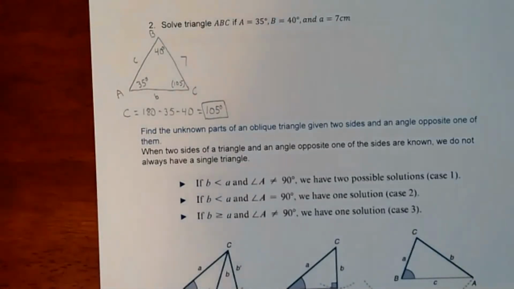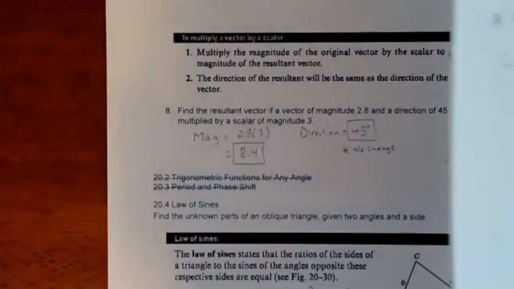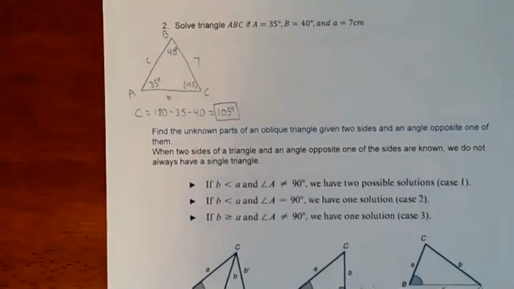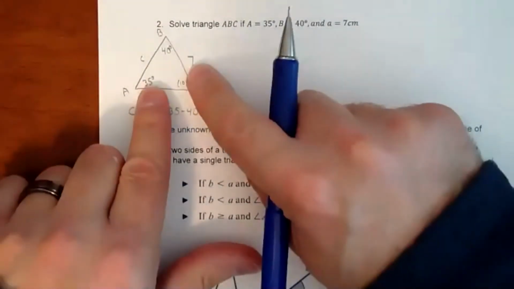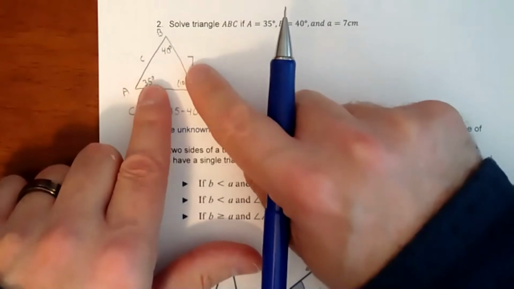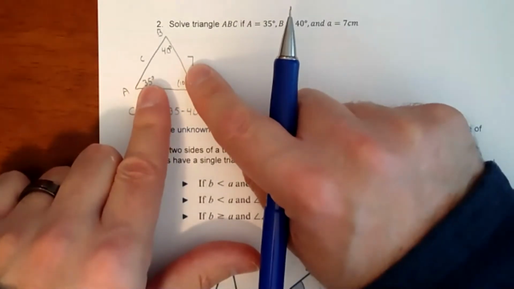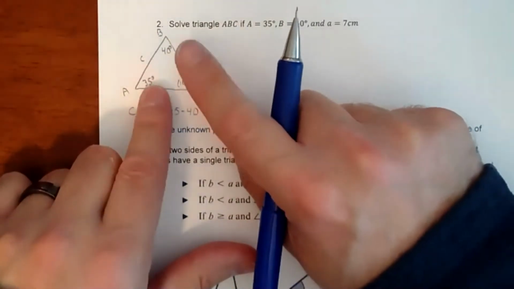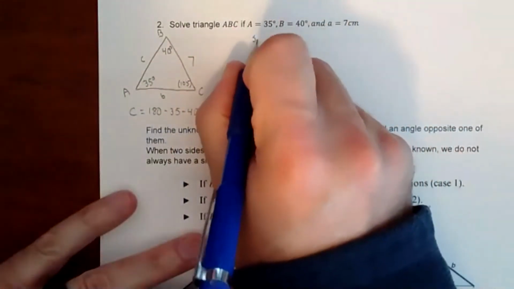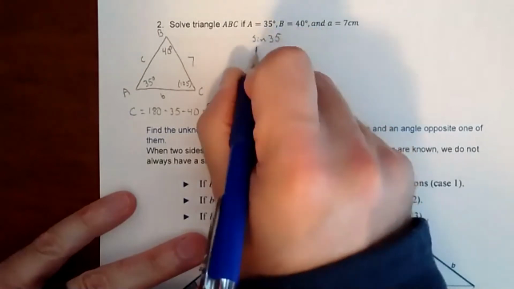All right, so do we have one full fraction? Yes. One full fraction means do we have an angle and a side across from each other? If we have that, then we can create one full fraction. That's what we're looking for. One full fraction is angle, side. So we can do sine of 35 over 7.